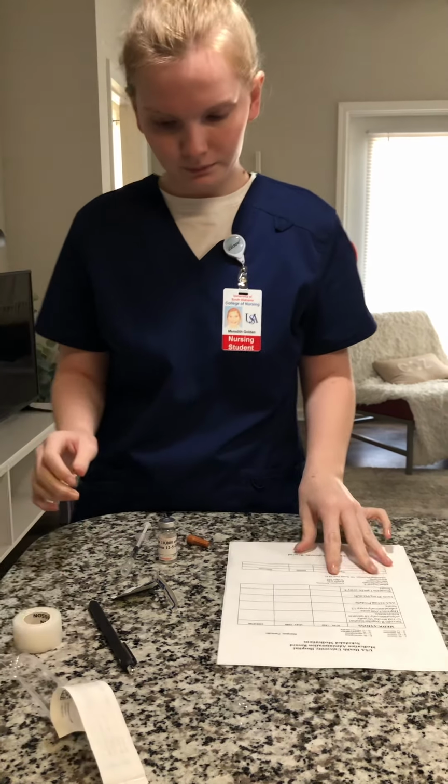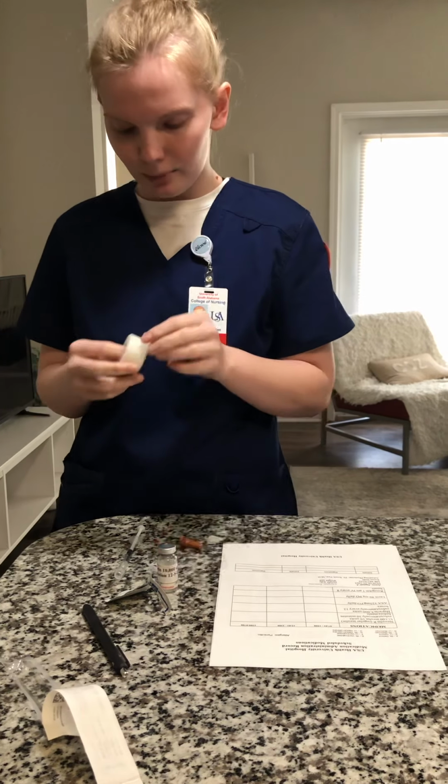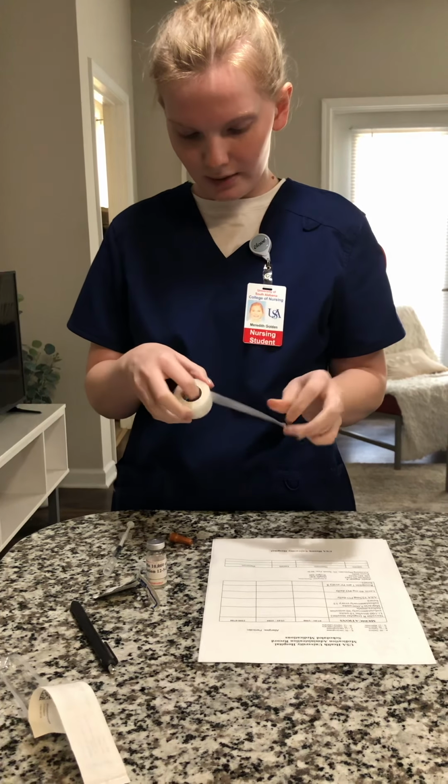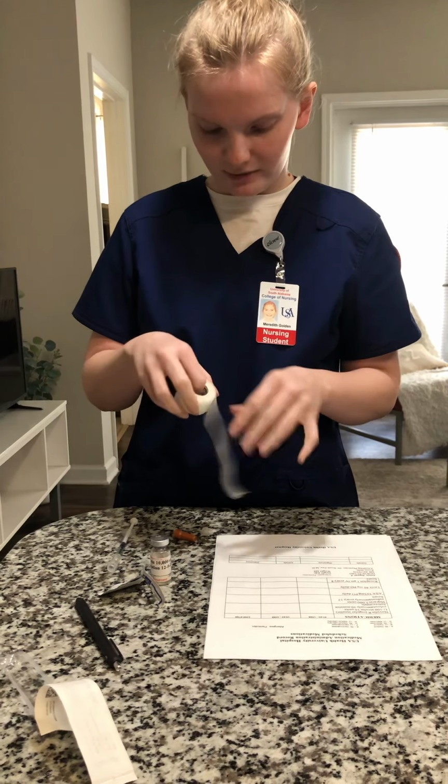So now I will make a label for the syringe. I'm going to write the medication name, the dose, and the name of the patient.